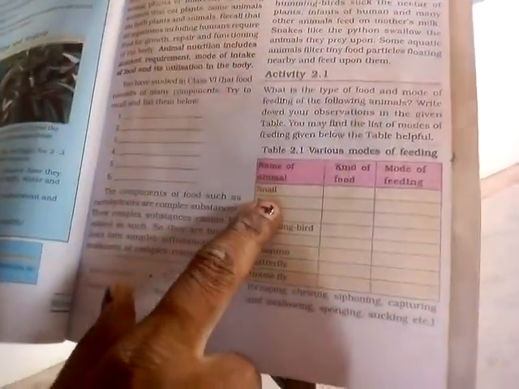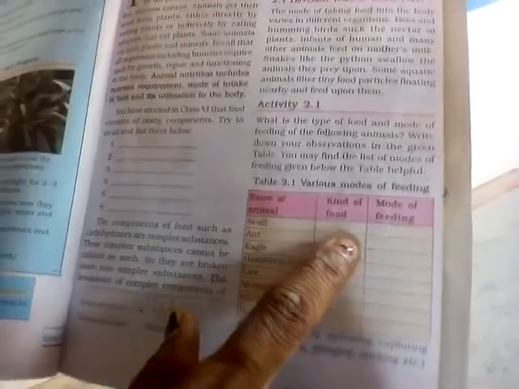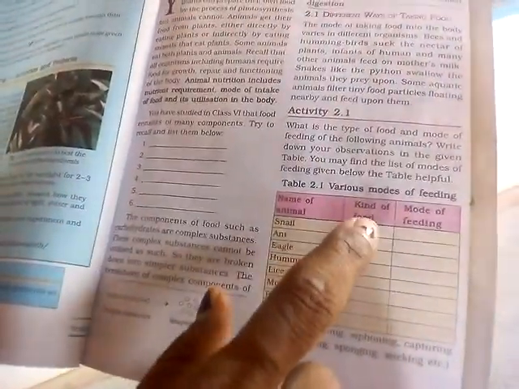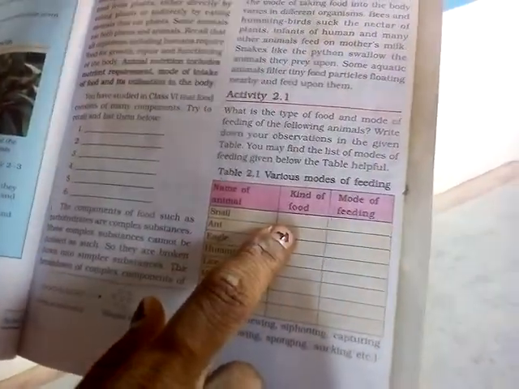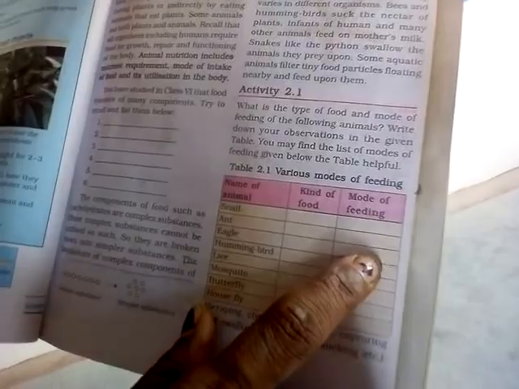See here, the name of an animal, kind of food, mode of feeding, means how they feed, what kind of food they eat. Snail, ಬಸವನಹುಳ, snail ಯಾವ ಆಹಾರವನ್ನು ತಿನ್ನುತ್ತೆ, ಅದು ಯಾವ ರೀತಿಯಾದಂತಹ ಮೋಡ್ ಆಫ್ ಫೀಡಿಂಗ್.